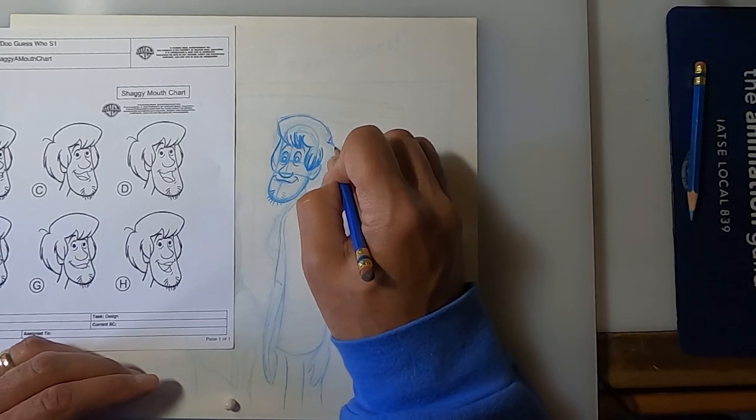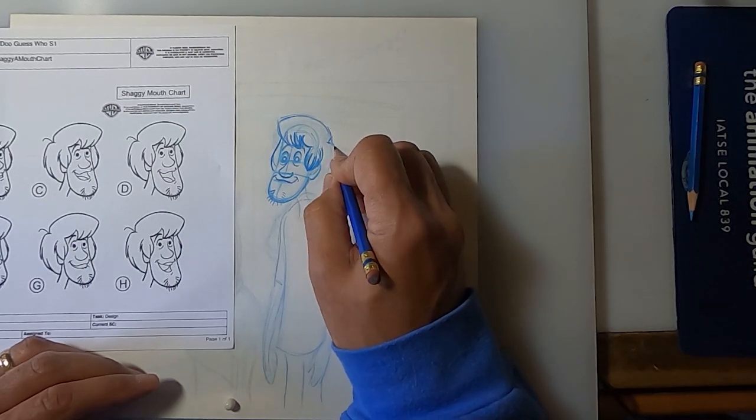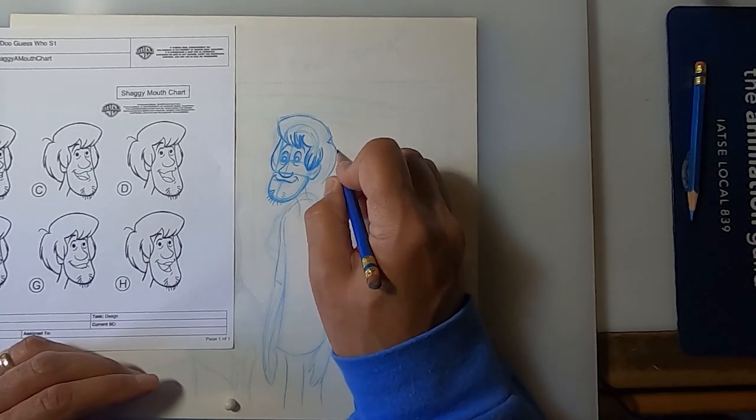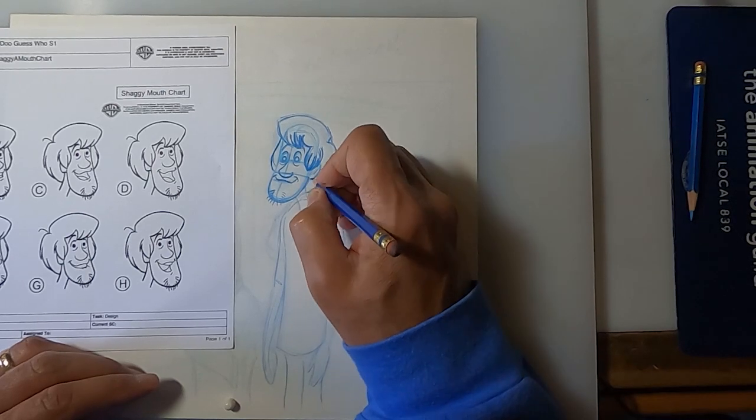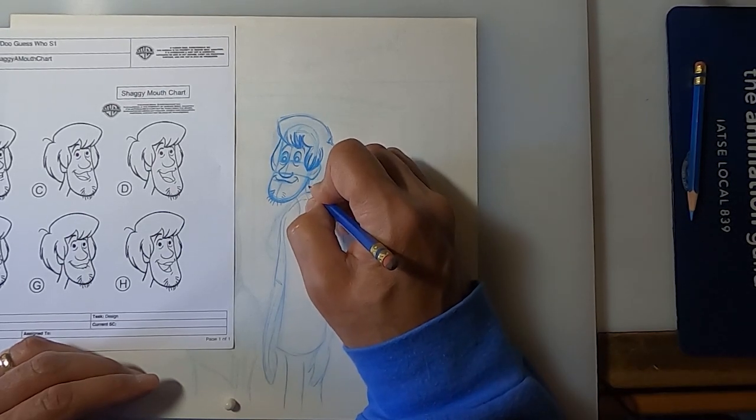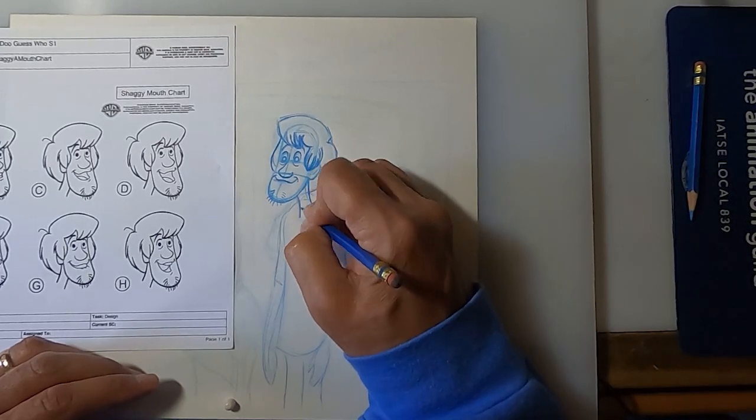And then this part comes out behind him. And notice how I treat it just as a big shape that comes down to his neck, like that. And his neck comes out of his ear, like so.